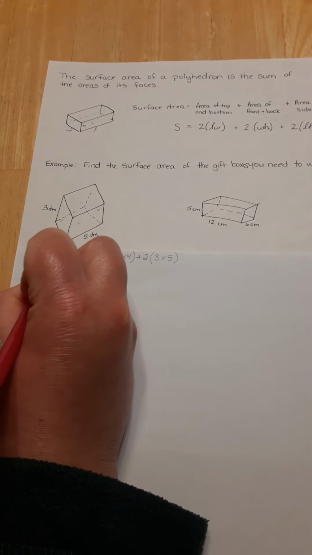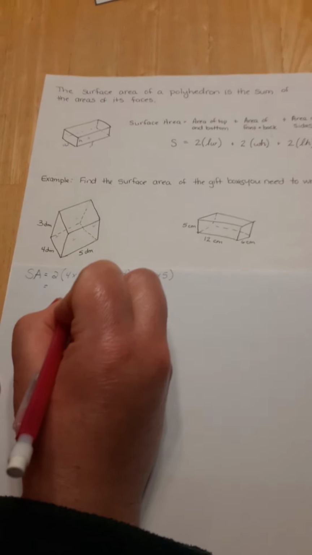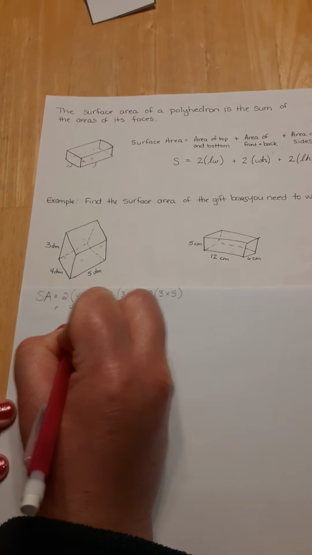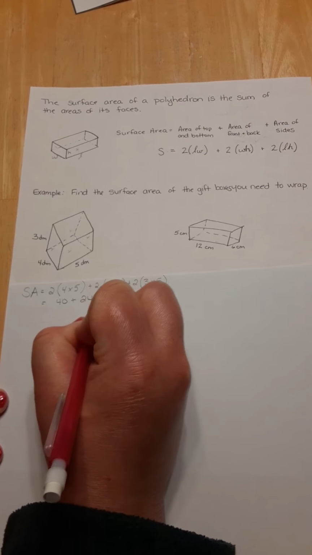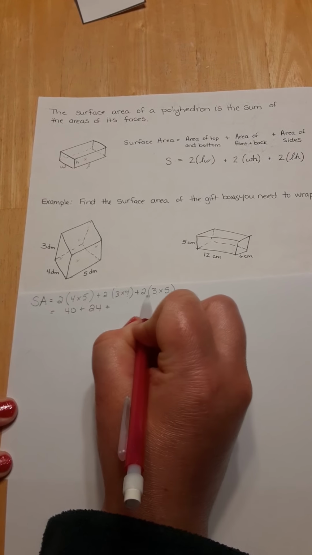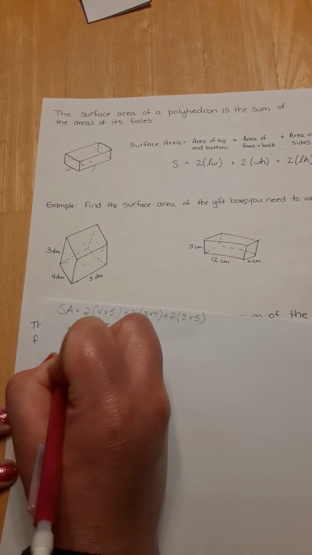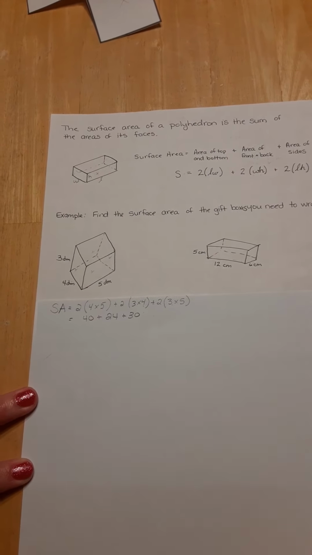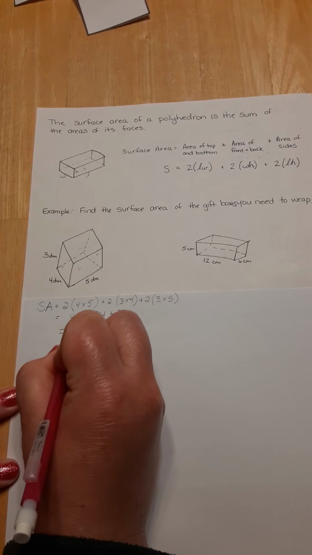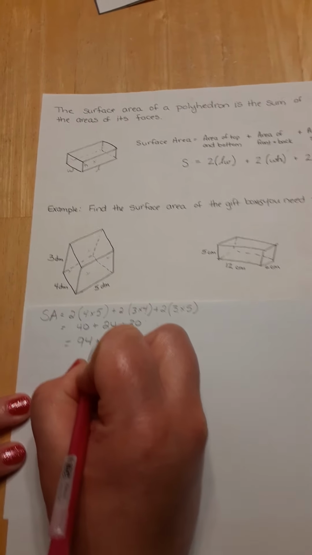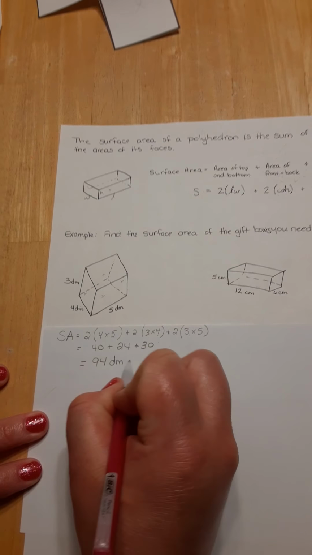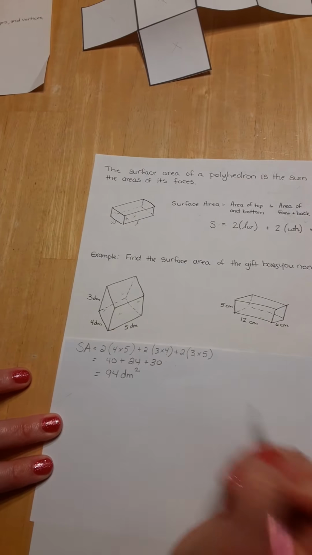Now I'm going to go ahead and do my multiplication. 4 times 5 is 20, times 2 is 40. 3 times 4 is 12, times 2 is 24. 3 times 5 is 15, times 2 is 30. Add them all up. And I end up with 94. My measurements are in decimeters. And we're doing area, so it has to be squared still.